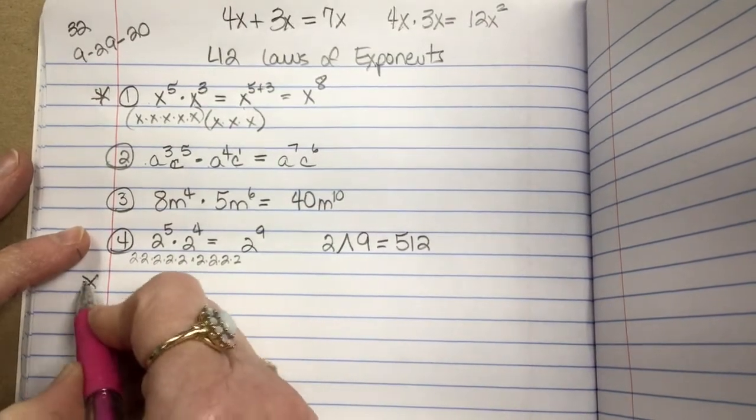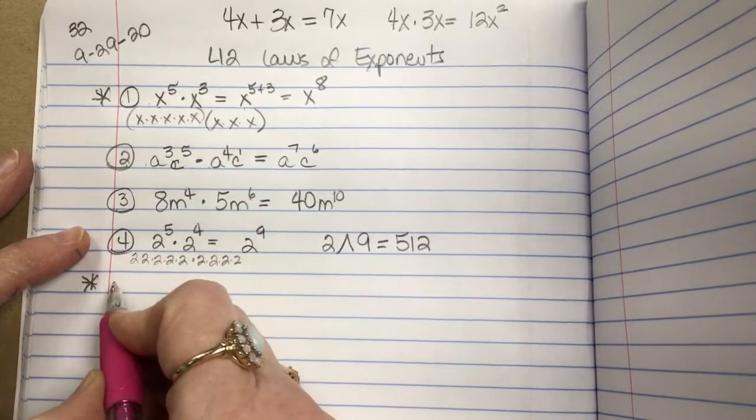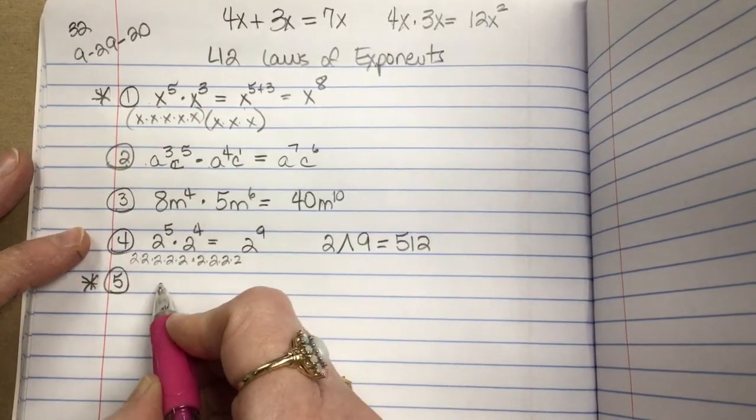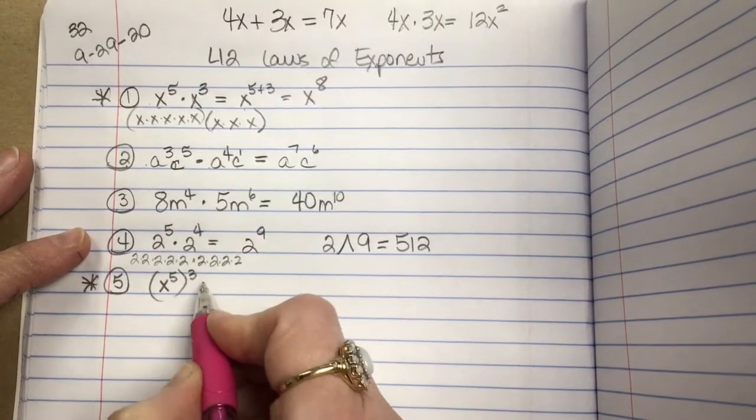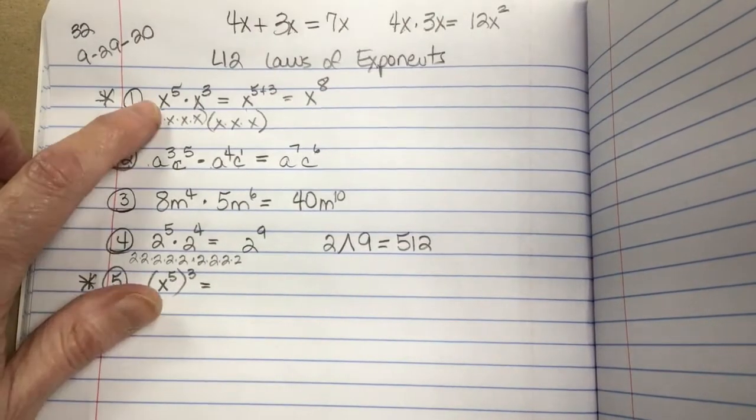Okay, second law of exponents. It's called power of a power. That's when I take x to the 5th and raise it to the 3rd power. And that's not going to be the same as this.